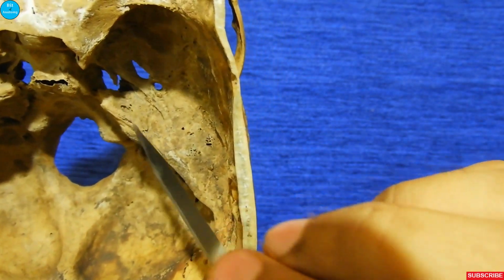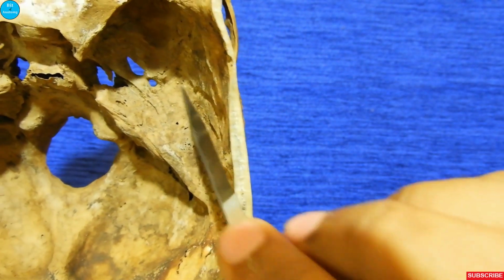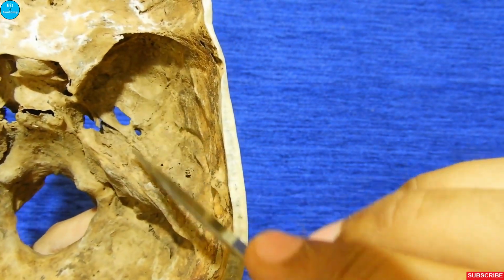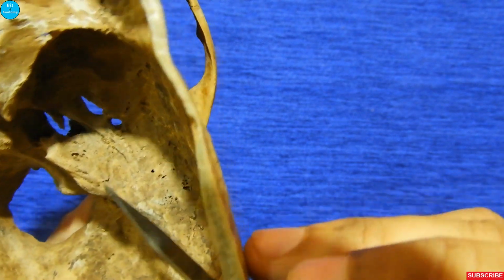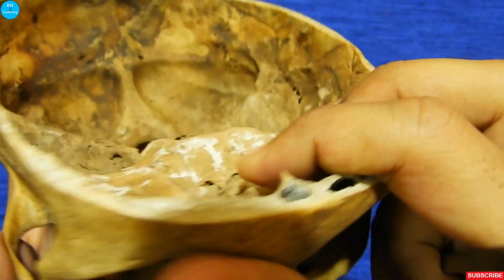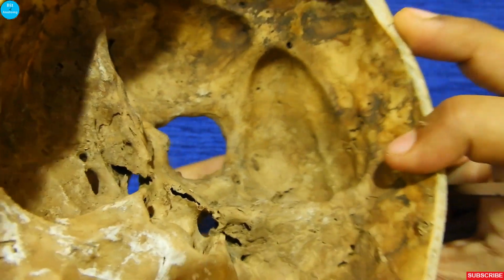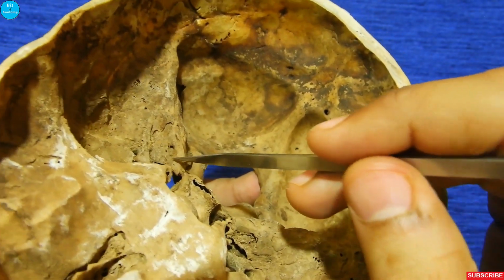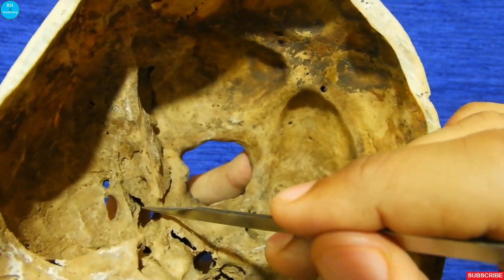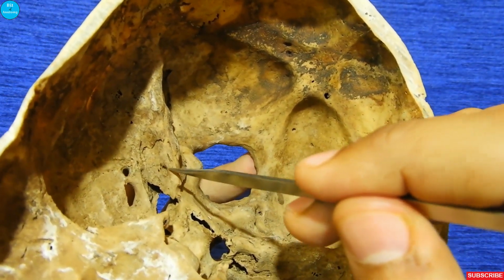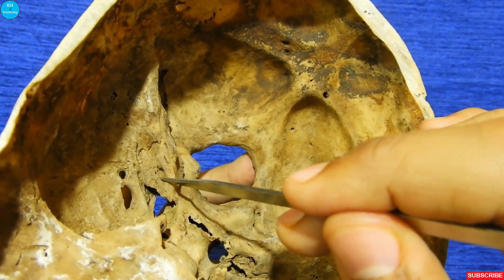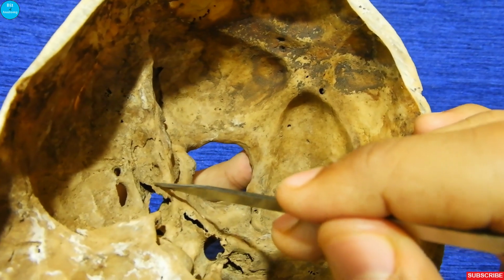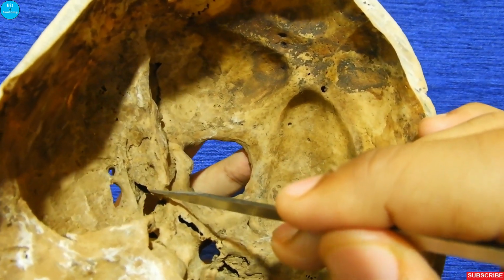And if you see the anterior surface of the petrous part of the temporal bone, which forms the posterior boundary of the middle cranial fossa, over this region, turn it a bit. If you see the features in this region, it has an apex, and here we can see a small depression called the trigeminal impression, which lodges the trigeminal ganglion.